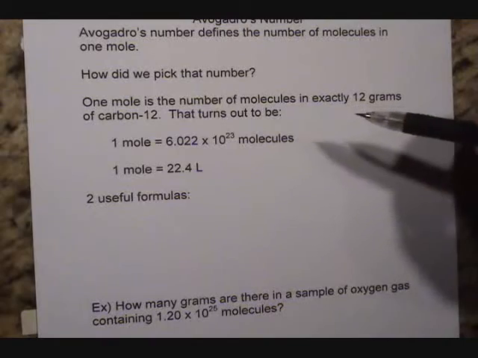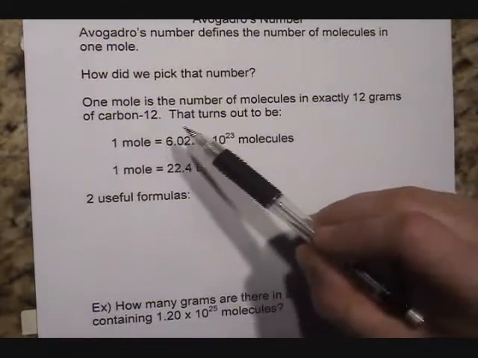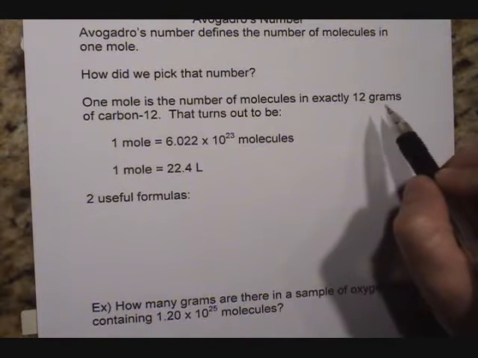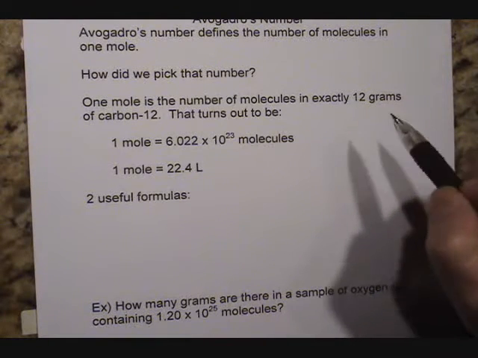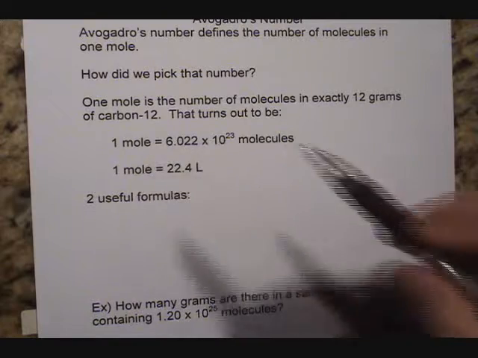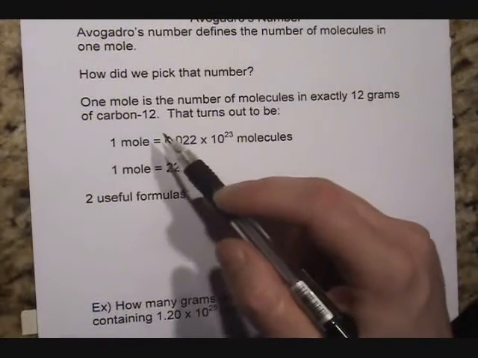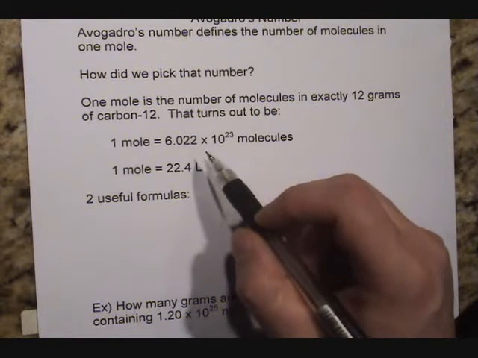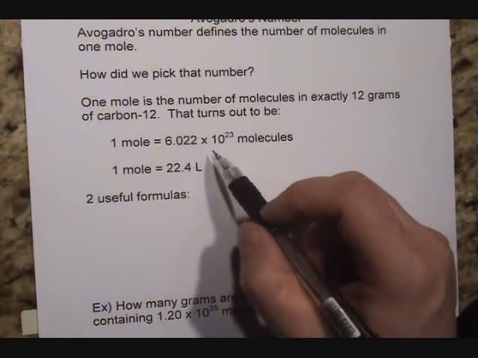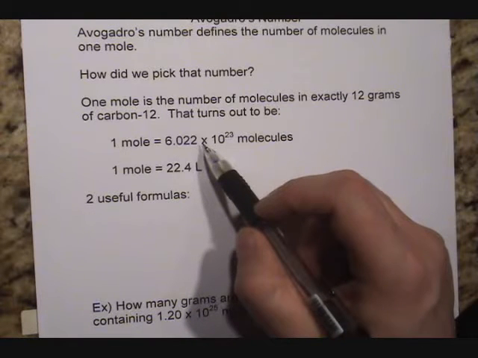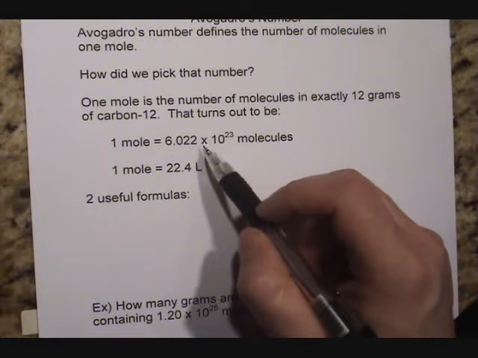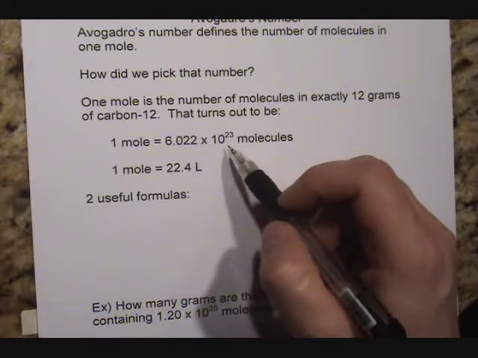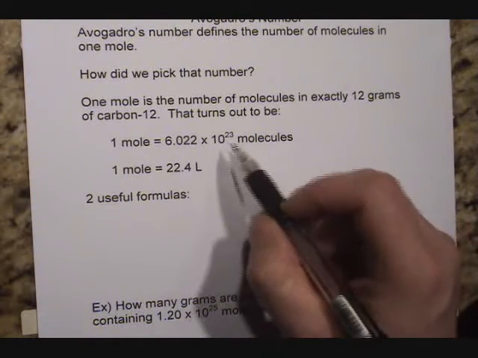Well, it was decided that 1 mole would be the number of molecules in exactly 12 grams, and I mean 12.0000 on for infinity, 12 grams of carbon-12. And it turns out that if you had 12 grams of carbon-12, you would have 6.022, and the number is actually even more specific. You can look it up in tables, and they'll give you even 3, 4, 5, even 6 or 7 more significant figures. But for our purposes, 6.022 times 10 to the 23rd molecules is good enough.